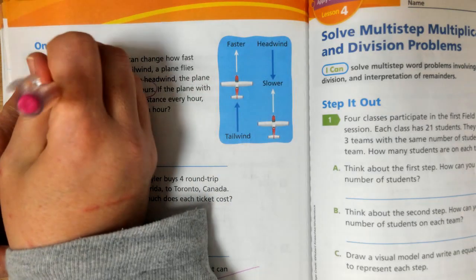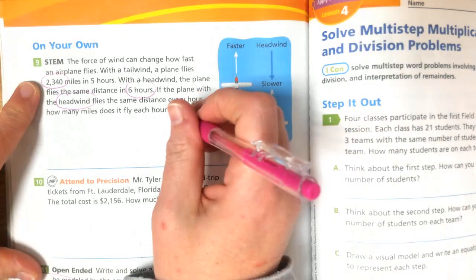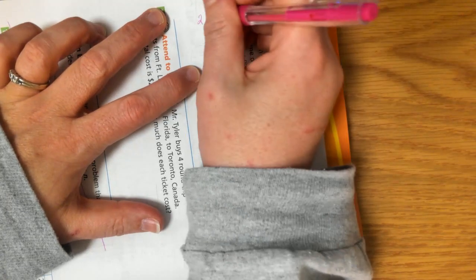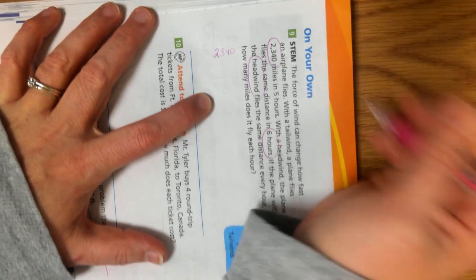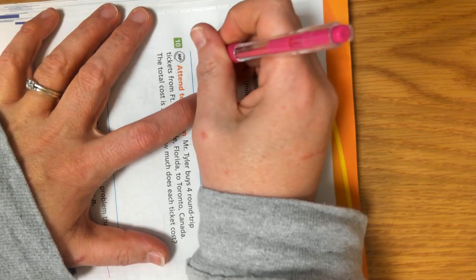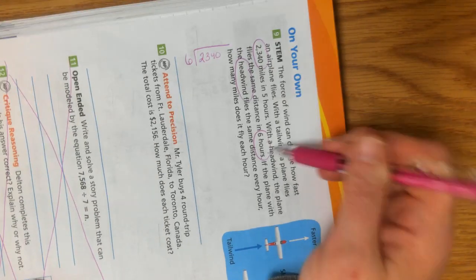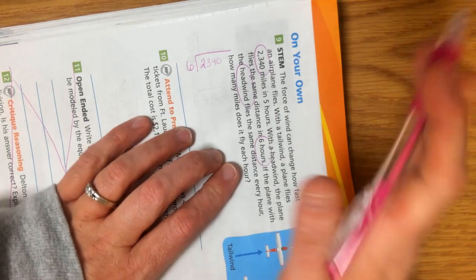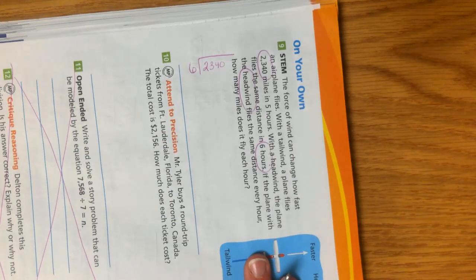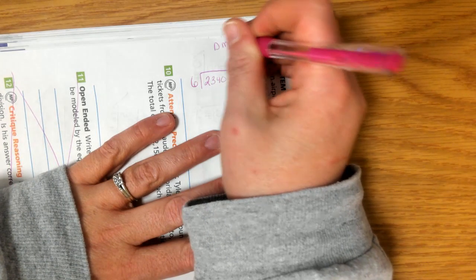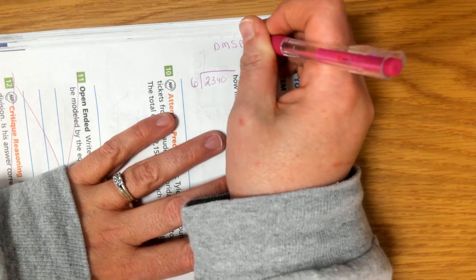So if it flies the same distance every hour, I am going to turn my paper this time, 2,340 divided by 6. Because we want the headwind, which is the 6 hours. So the 5-hour tailwind was just extra information we didn't need. Remember, we divide, multiply, subtract, bring down, repeat.